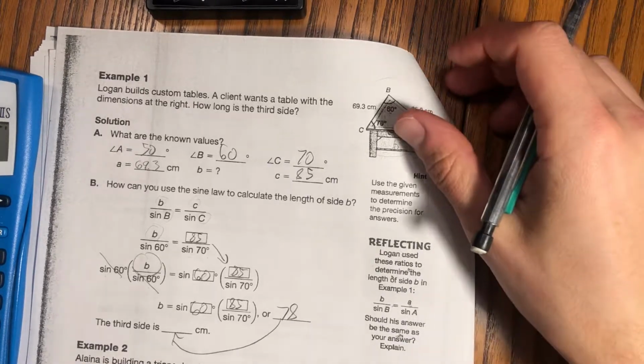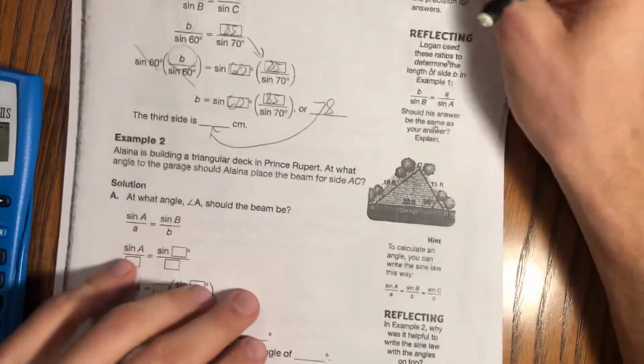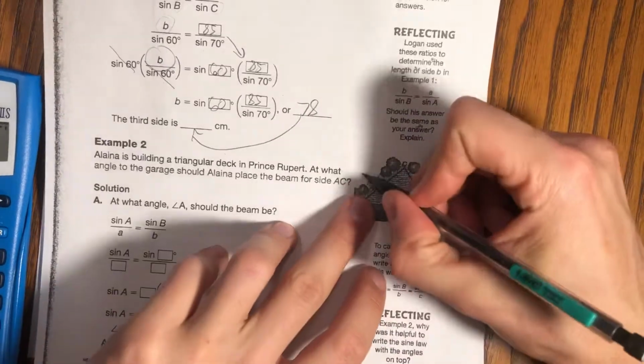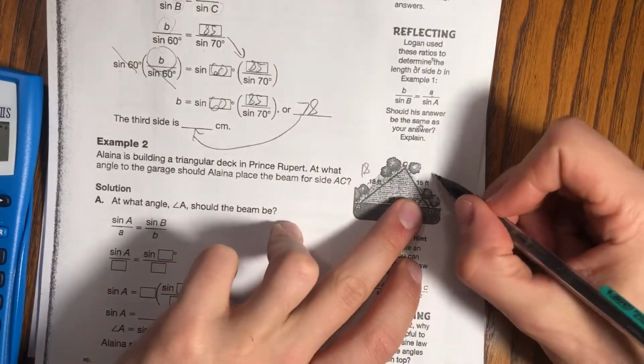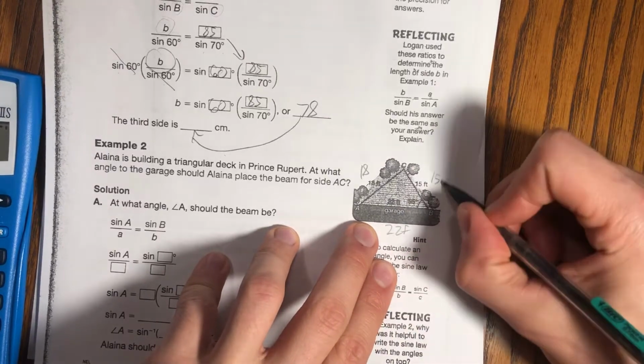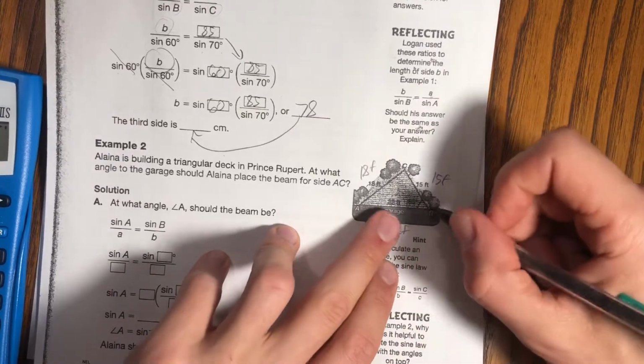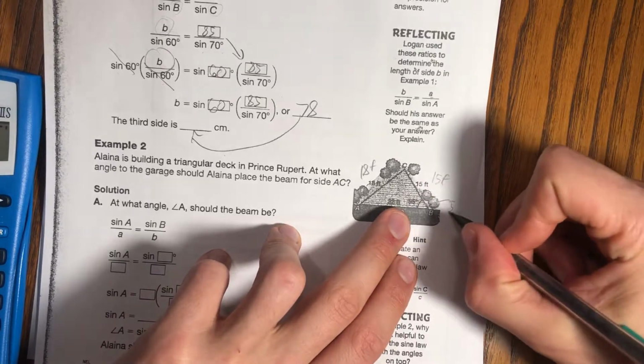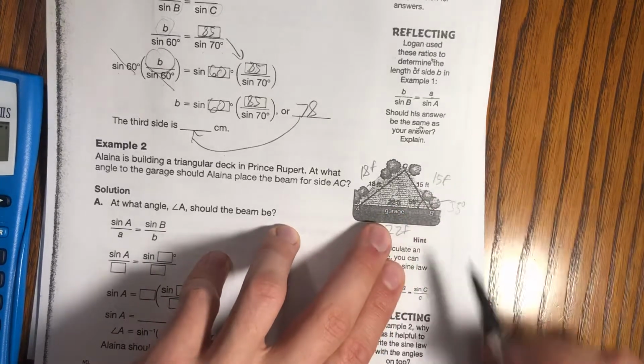That's how you do the sine law. Let's do another one. So we have 18 feet here, 15 feet here, 22 feet there. Then our angle is 55 degrees here.